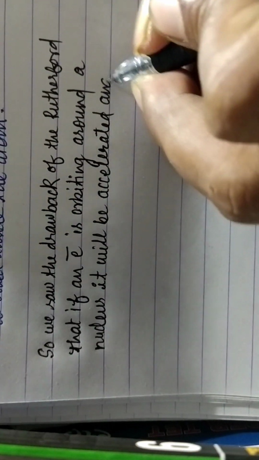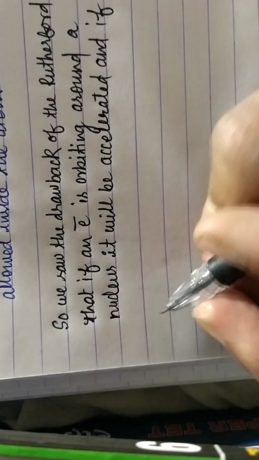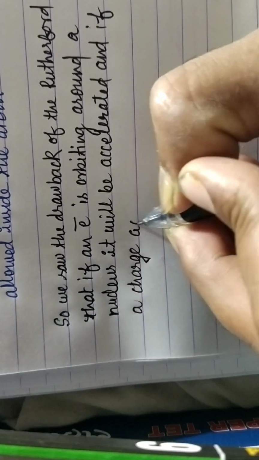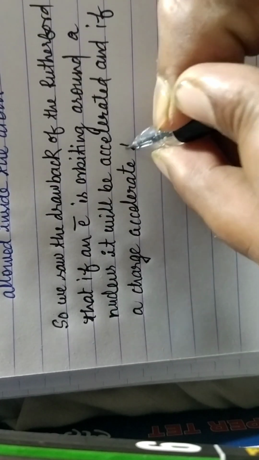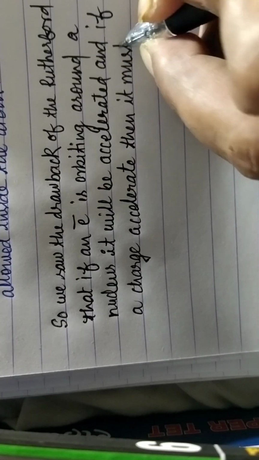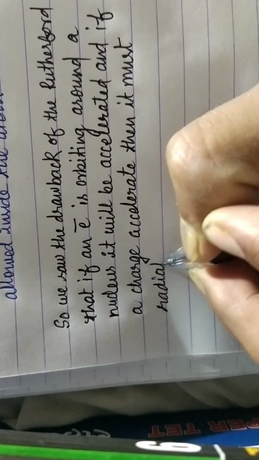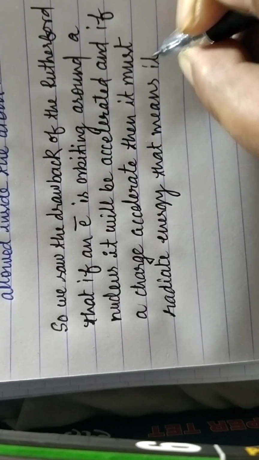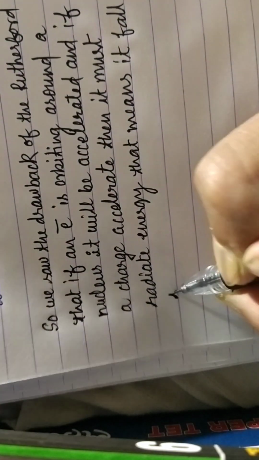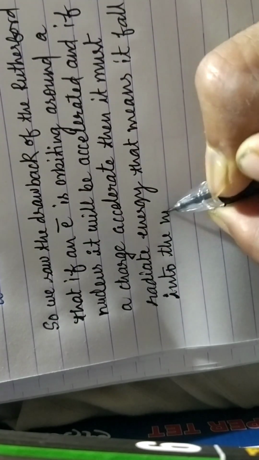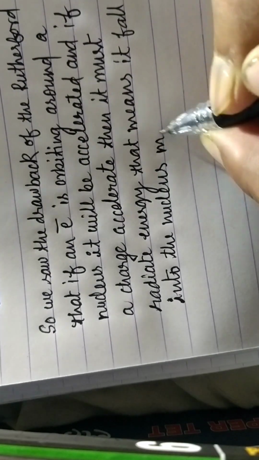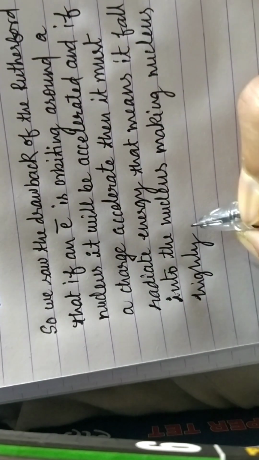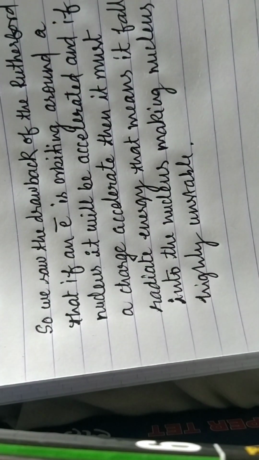If a charge accelerates, then it must radiate energy. That means it falls into the nucleus, making the atom highly unstable.